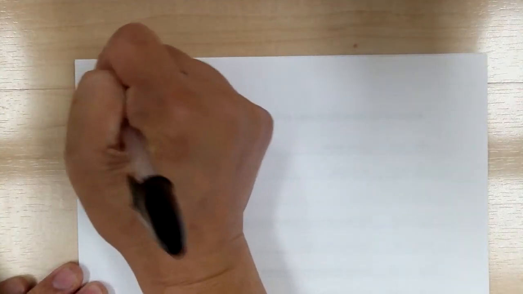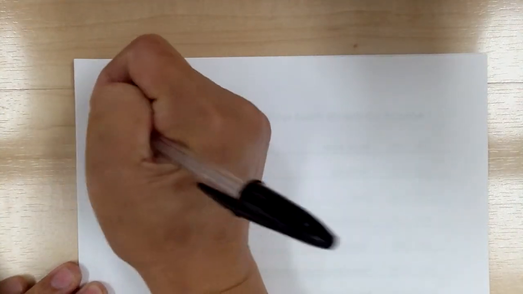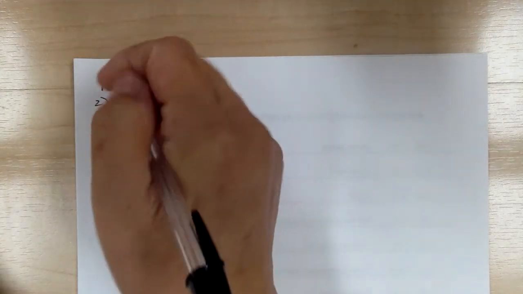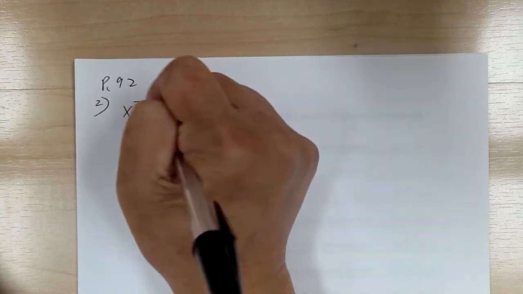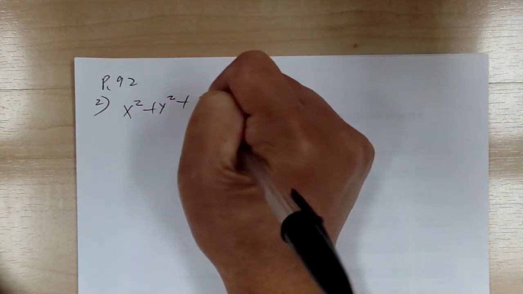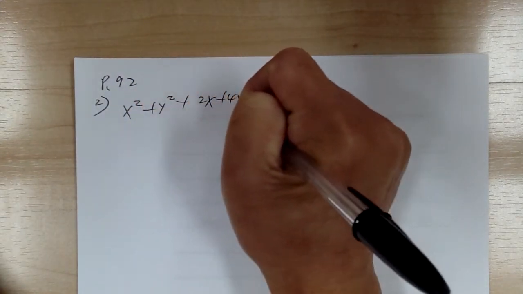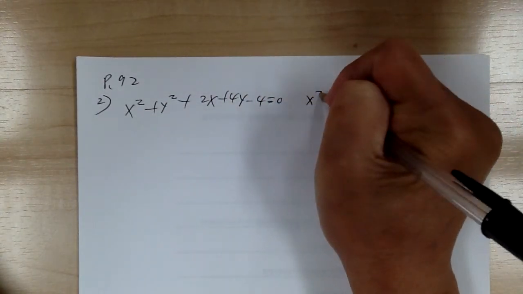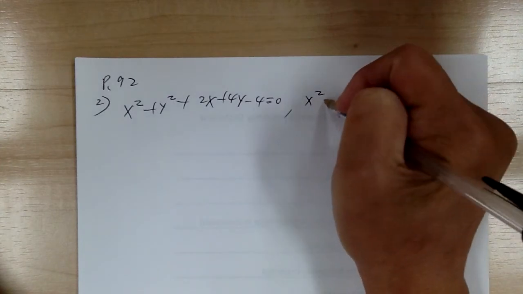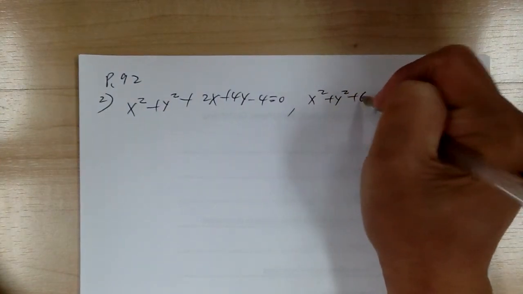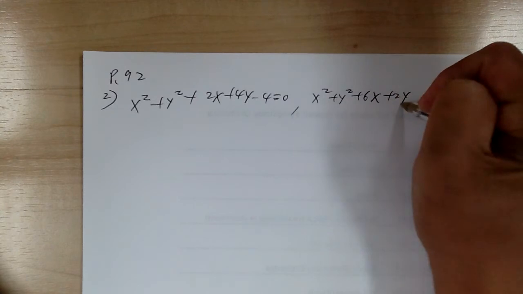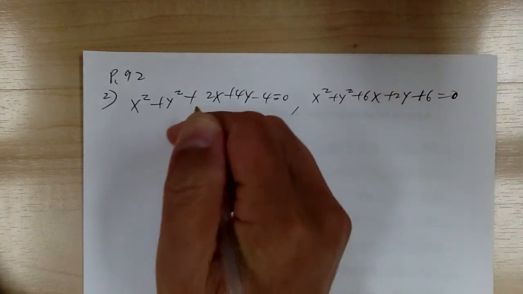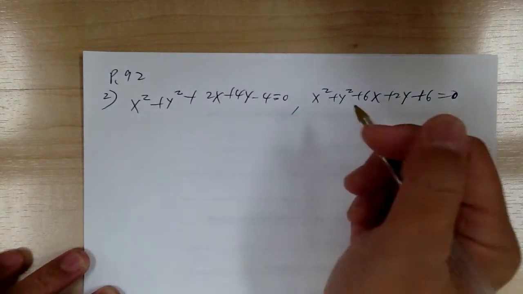Let's go to page 92 and start with number 2. First you need to write the equation of the family of the circles. So you have x squared plus y squared plus 2x plus 4y minus 4 equal to 0, and then the second equation, x squared plus y squared plus 6x plus 2y plus 6 equal to 0. So you need to write the equation for the family of the circle.